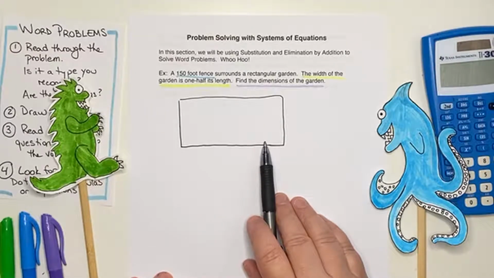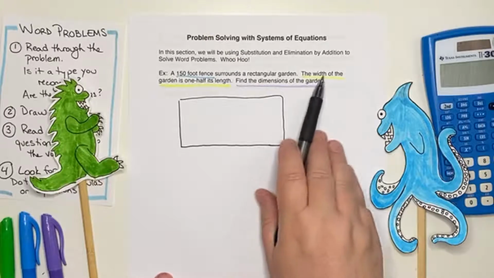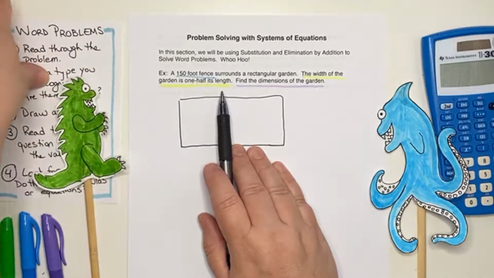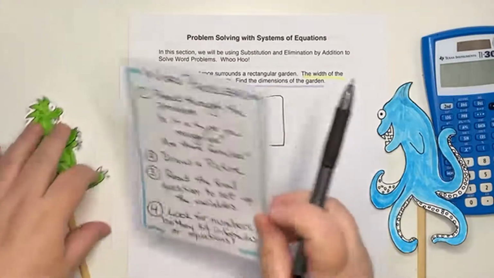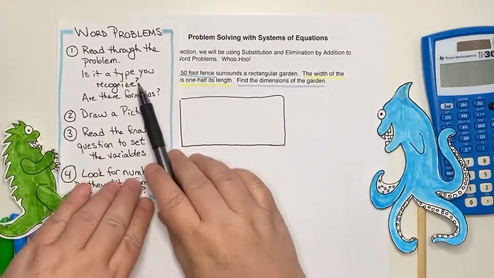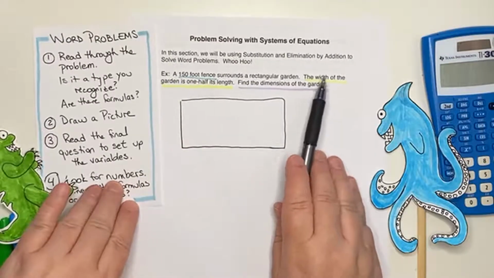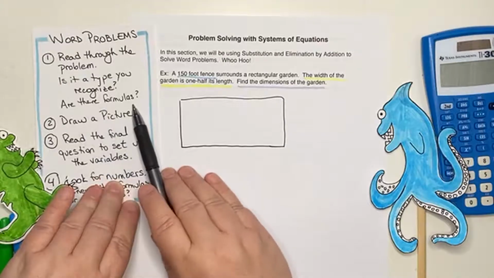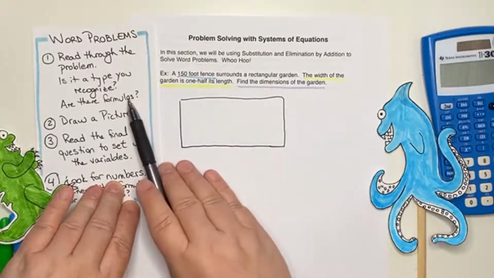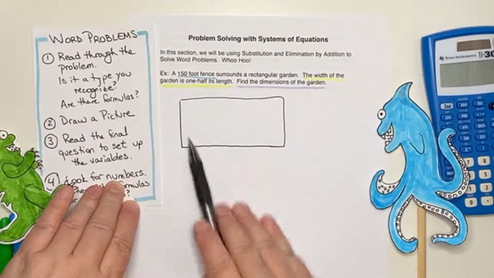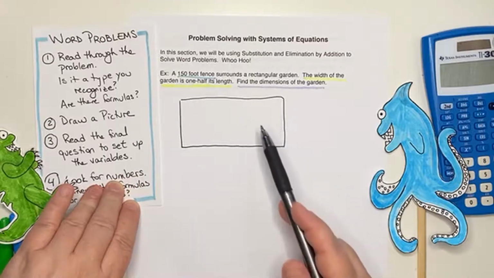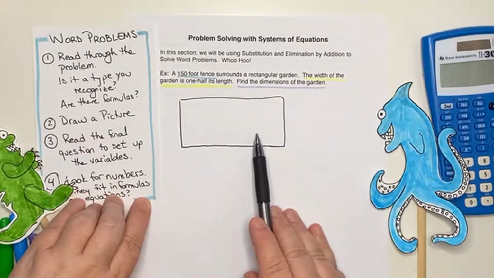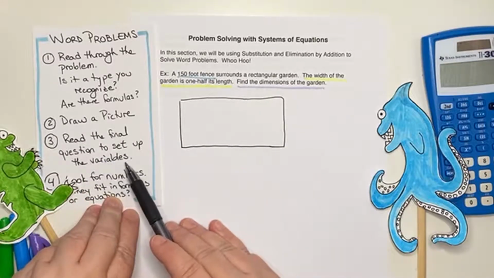Let's see, it's talking about the width and the length. So I've got some ideas about the word problems. About the variables. Let's look here. Is this a type you recognize? Yeah, I'm thinking this has to do with geometry because it said rectangle. Are there formulas? I'm not sure. Let me hold off on that, because there are a couple of formulas about rectangles, like the area or the perimeter, but I'm not quite sure which one I'm going to use yet. Draw a picture, did. Read the final question to set up the variables.